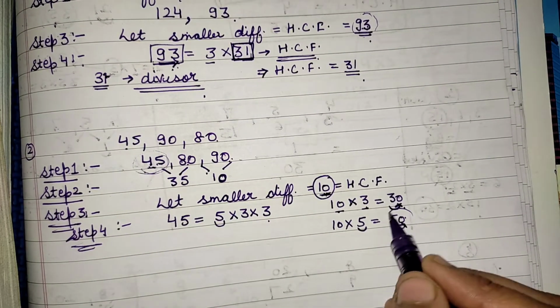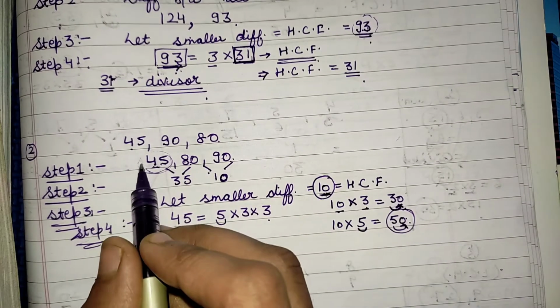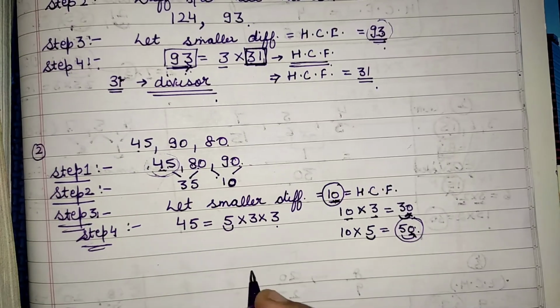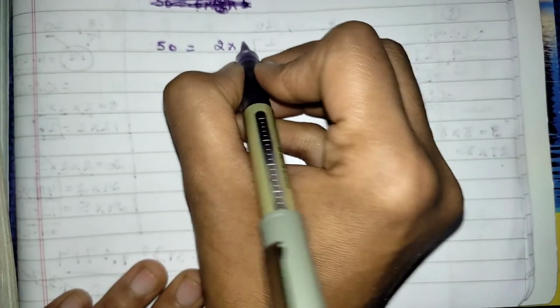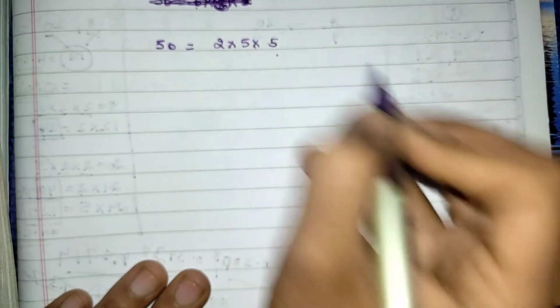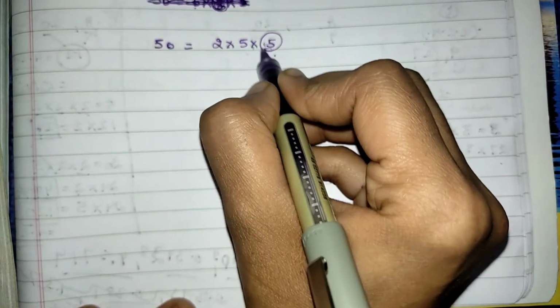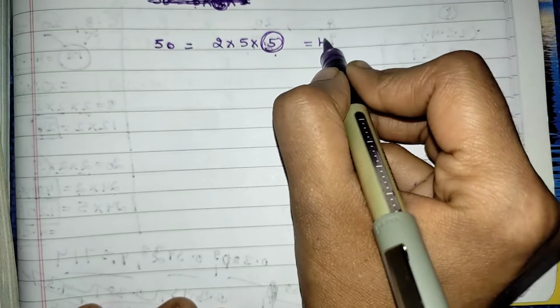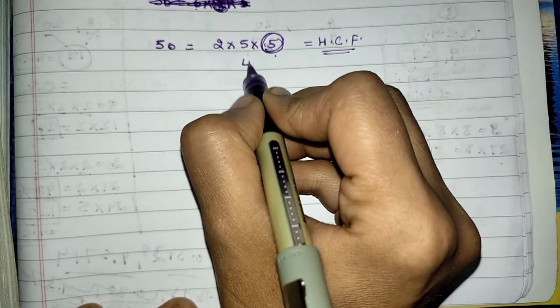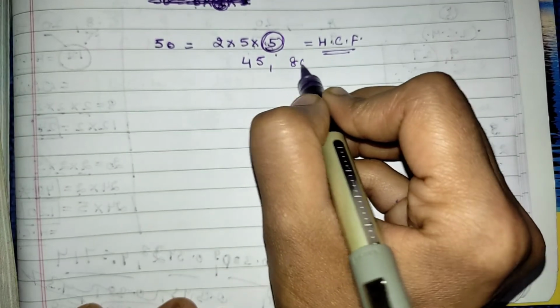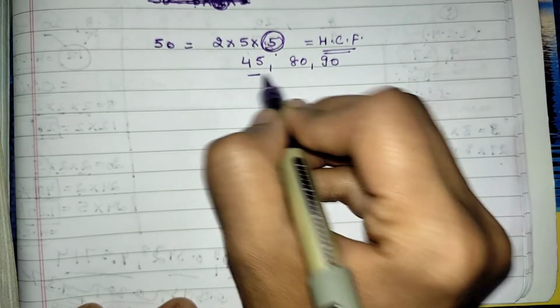So 50 is becoming greater than 45. So what will I do? I will take the factors of 50, which is 2 into 5 into 5, and I will imagine this time that the bigger factor is my HCF, and check if this factor is dividing all my given numbers or not.